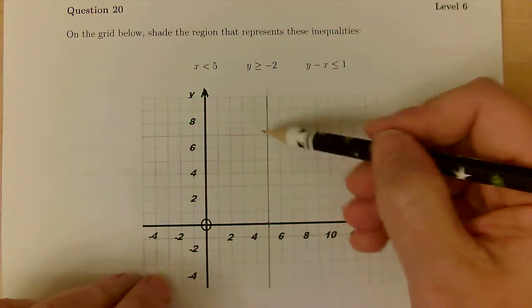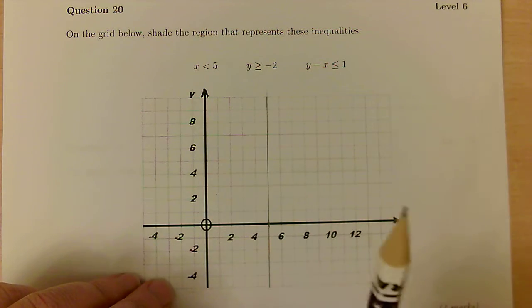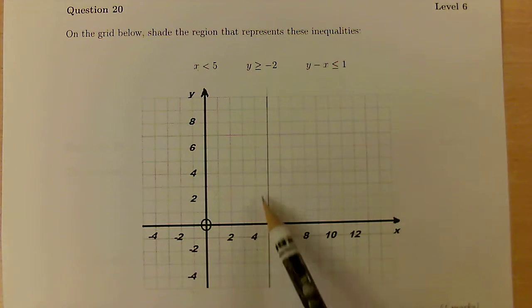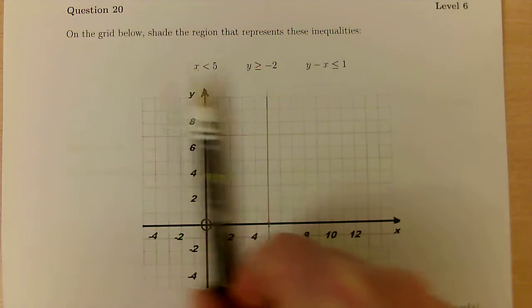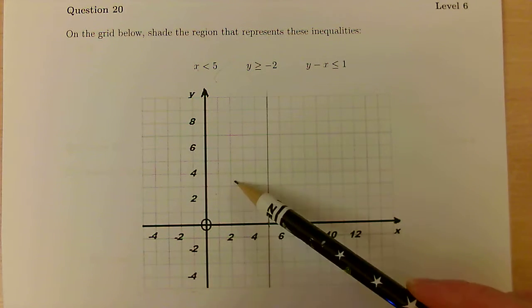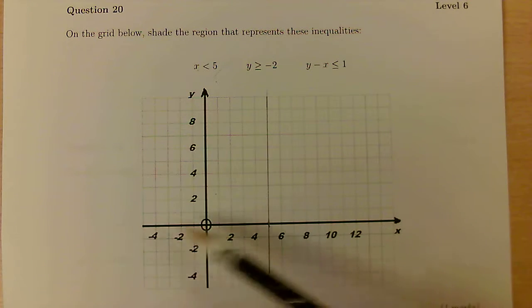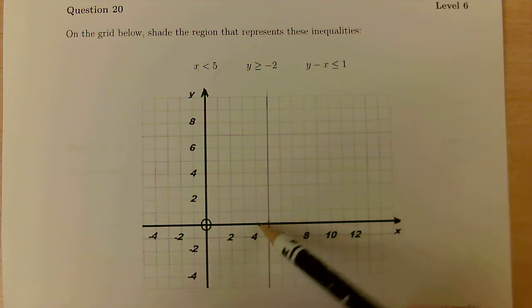But because we will be looking for all values of x that are less than 5, any point on the left side will have all the x's. Look, pick any point, the x's will be less than 5, true? All these x's are less than 5. And it doesn't matter where the point is on the x-axis.